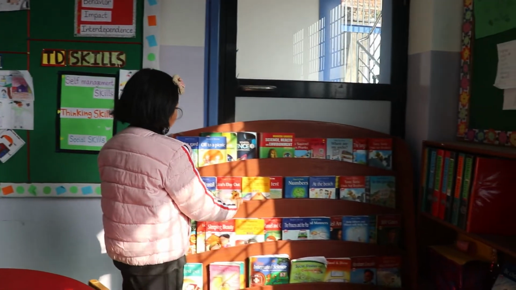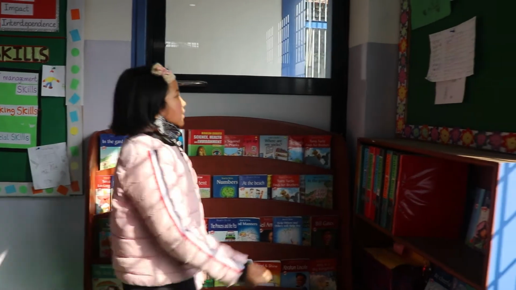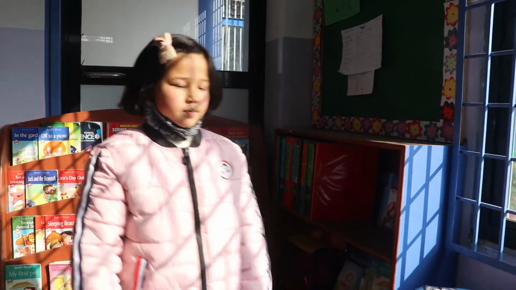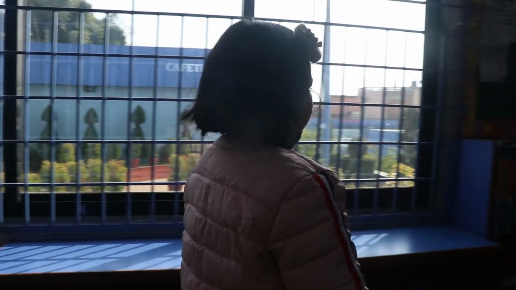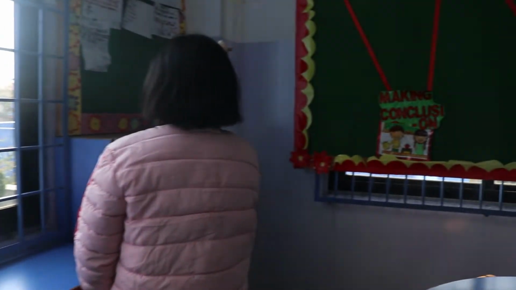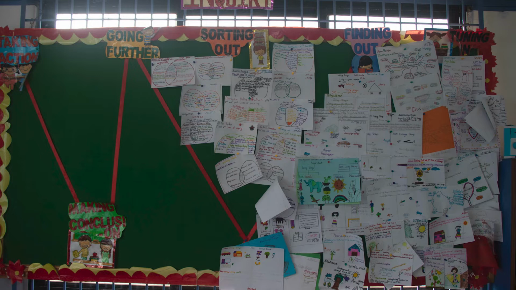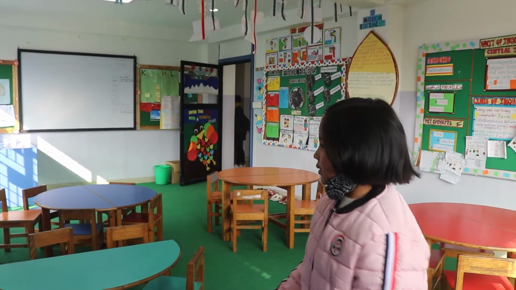Over here is the mini library. This is the IB board. Here is the portfolio. And here is the inquiry cycle board. There are tuning in, finding out, sorting out, going further, making conclusion, and taking action.